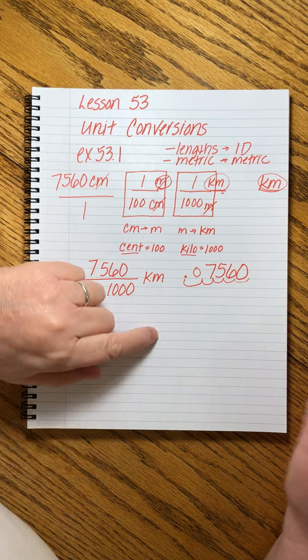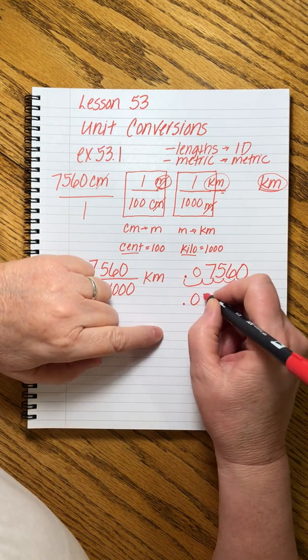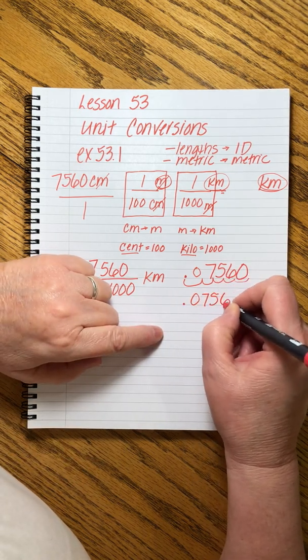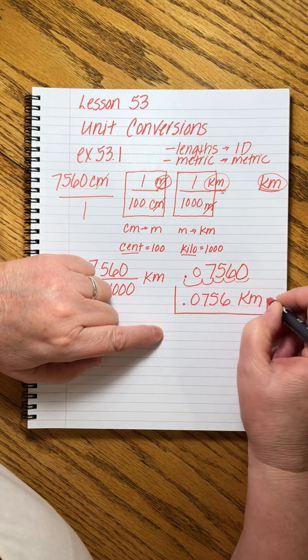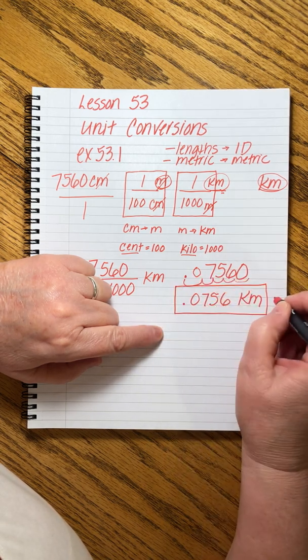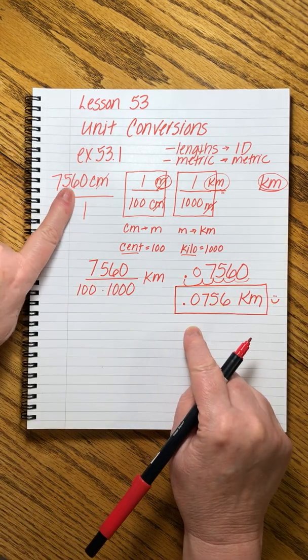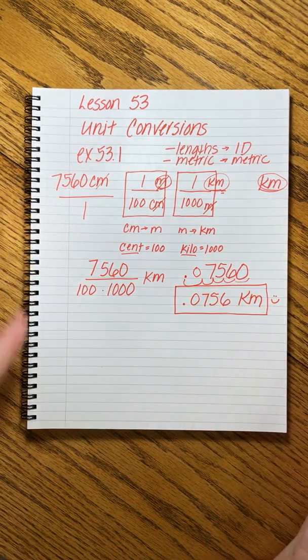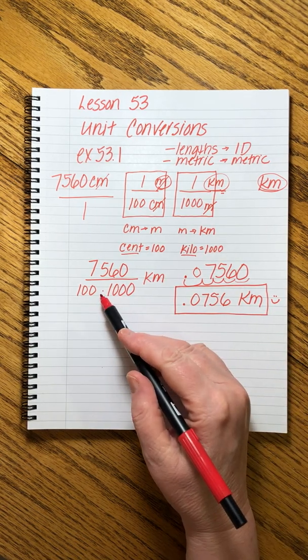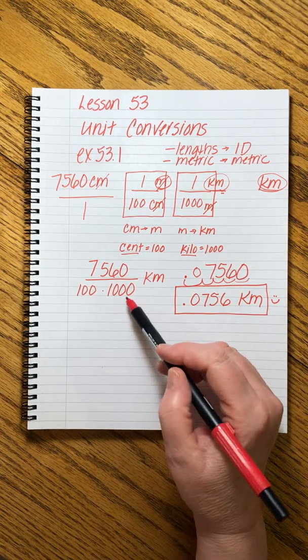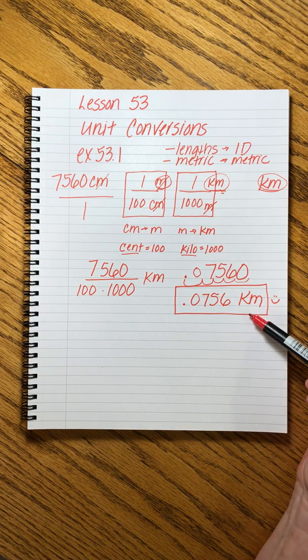So my answer would be 0.0756 kilometers. That is the equivalent of that. Oh, this is so nice, right? When we're just using powers of 10 to adjust, the work is much easier, isn't it?